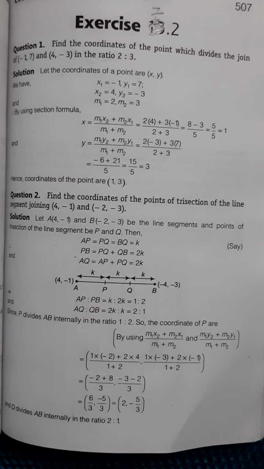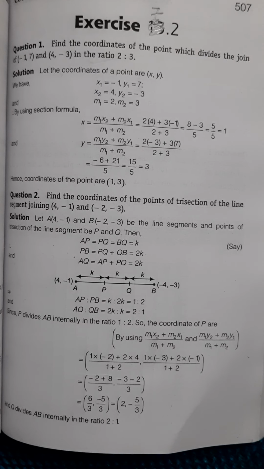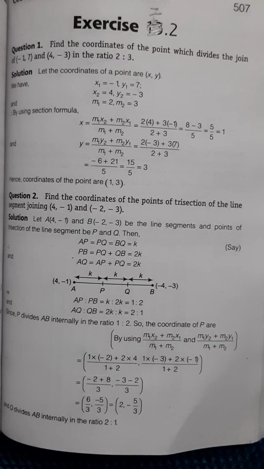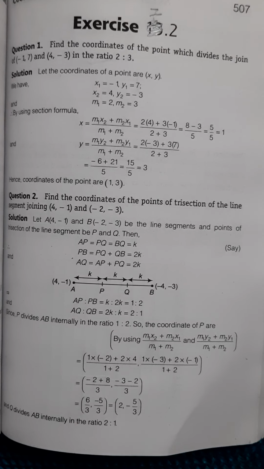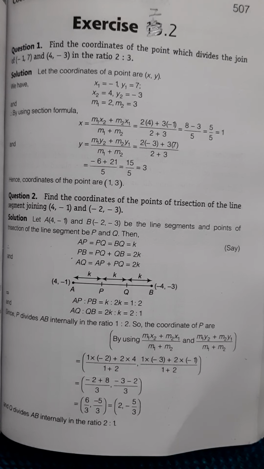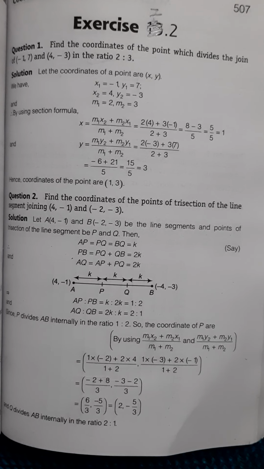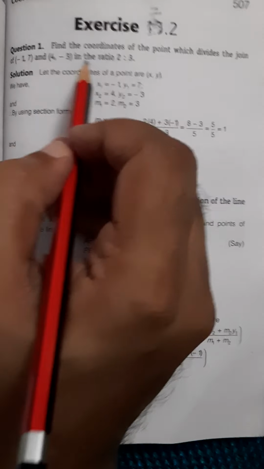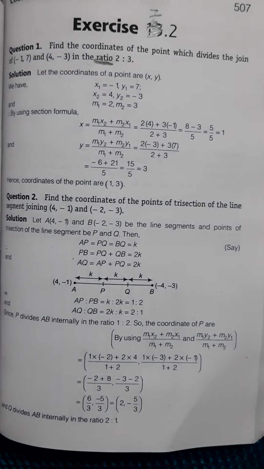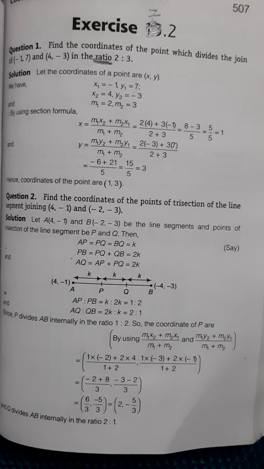So moving on to exercise 7.2 coordinate geometry, we are going to introduce a new formula in this exercise that is called the section formula. Last exercise we did the distance formula, now we have to do the section formula. So when is the section formula used? When there is a question of the ratio. This is your keyword. In any question when there is a ratio, we have to use the section formula.